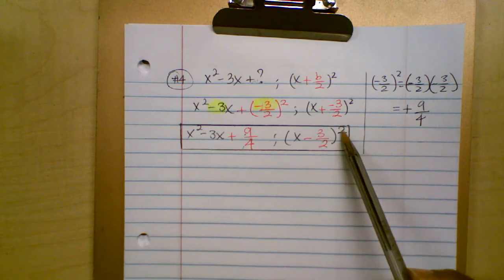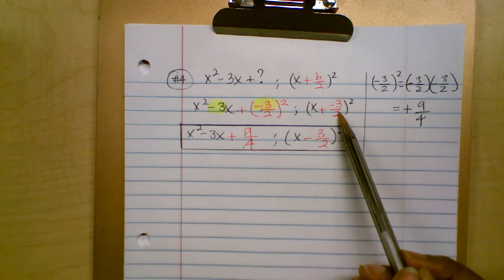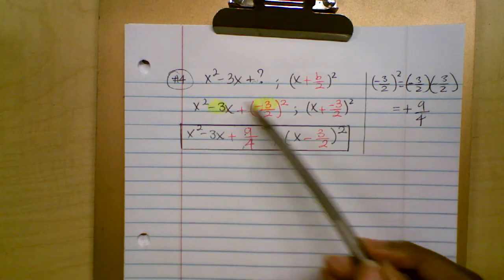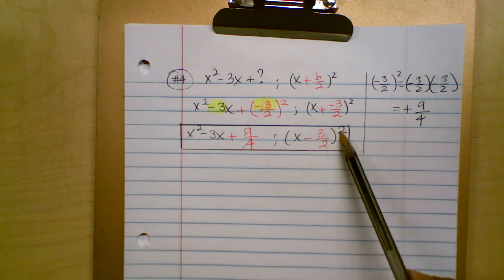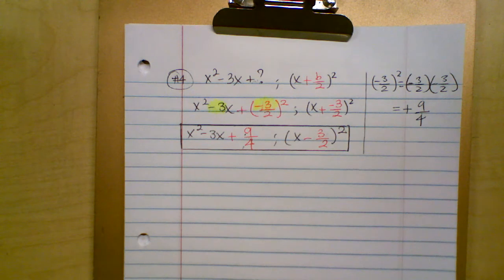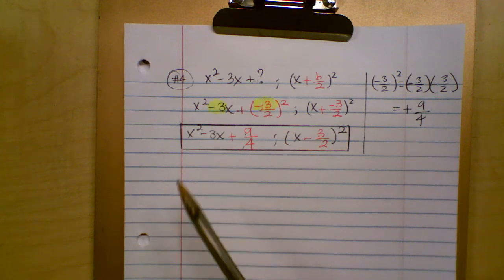And now to write it as a square, you start with the x, okay? And then you want to take half of b. b is now -3, so you take -3 and divide by 2. You use x minus 3/2 squared. That's it. Okay, I could also just give you a b that's a fraction. Let me show you an example where b is a fraction.